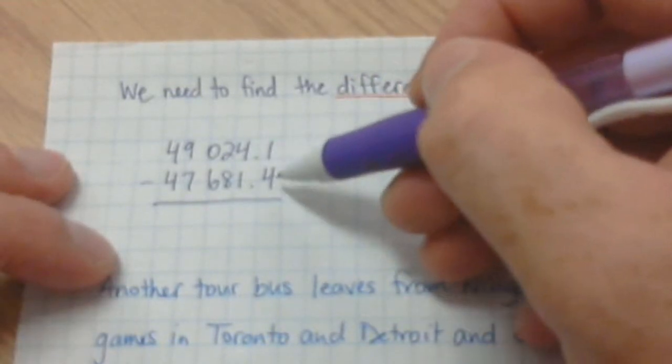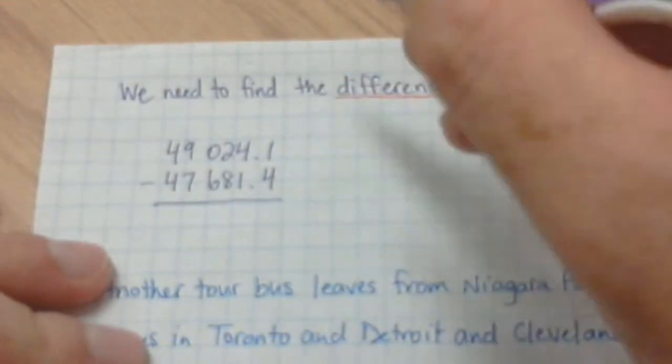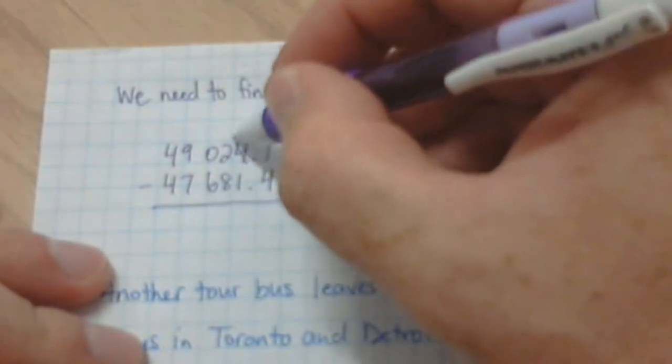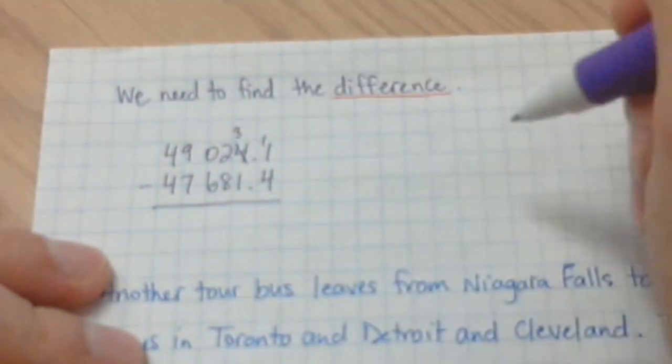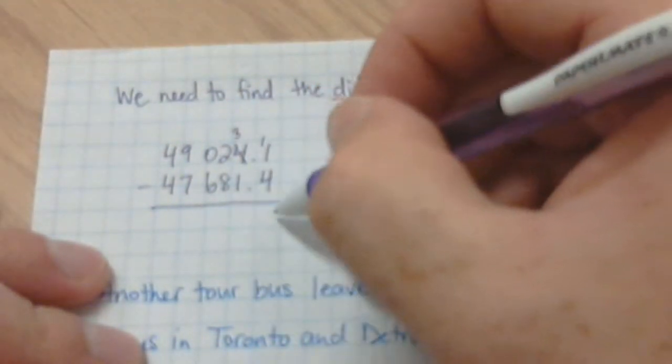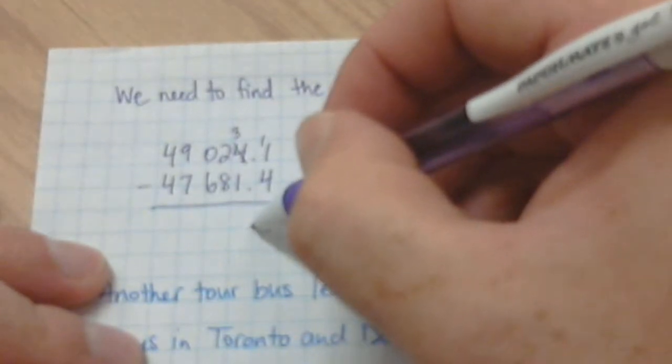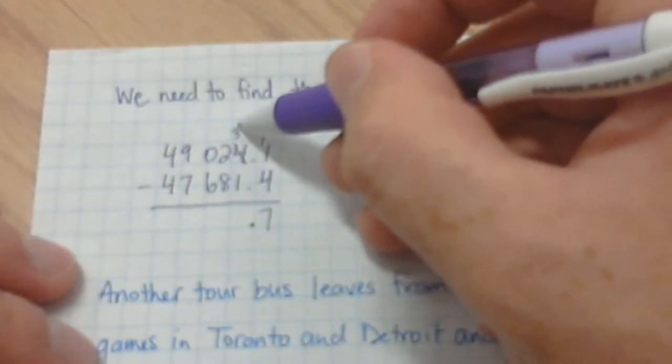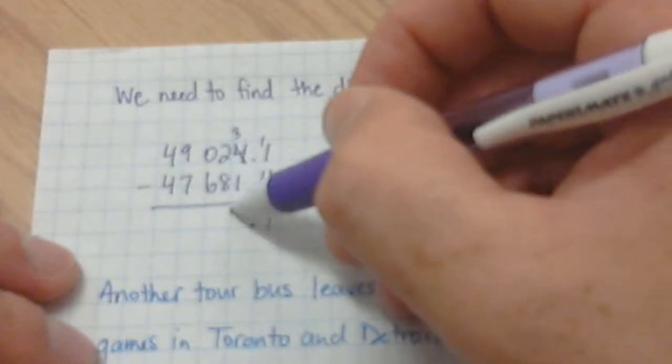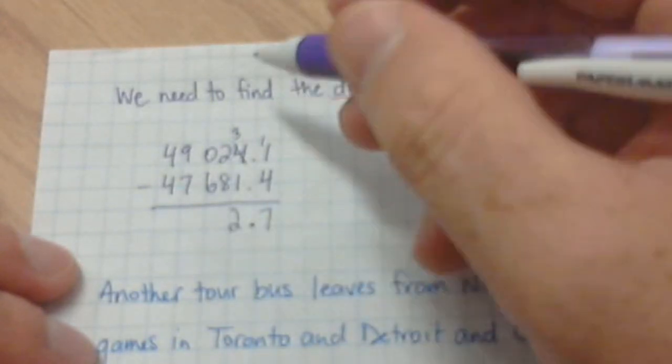So we have 1 minus 4. Well, we don't have enough to do the subtraction, so we need to borrow from the 4, so that becomes a 3, and then this becomes an 11. So 11 minus 4 is 7. This one we borrowed, so this becomes 3. 3 minus 1 is 2.